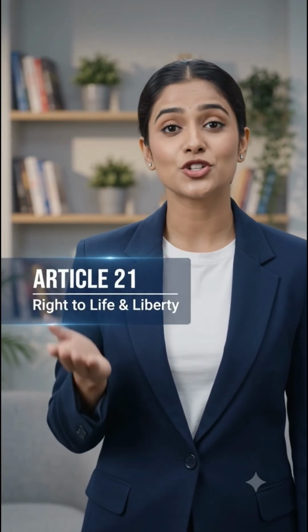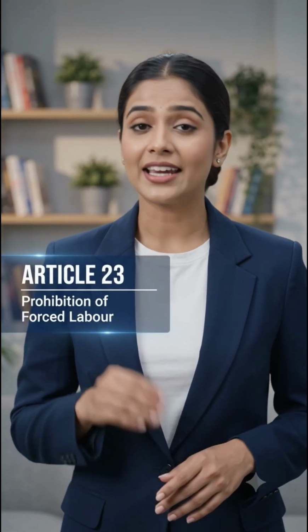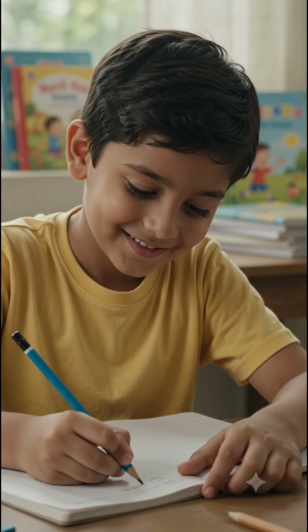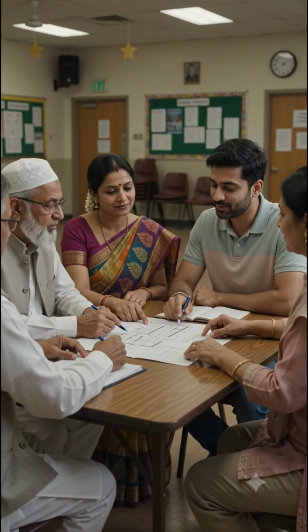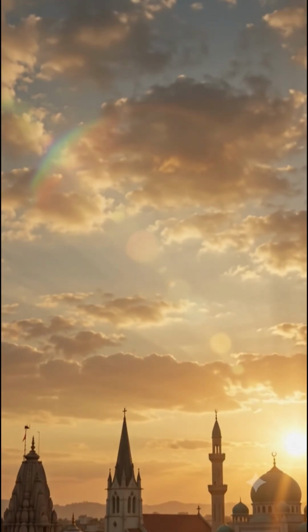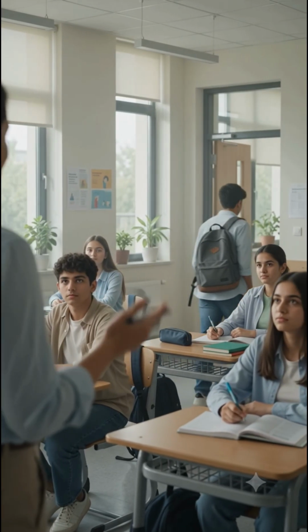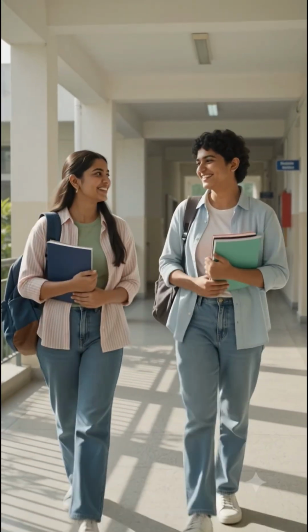Article 21 protects your life and liberty. Article 22 guards against arbitrary arrest, and Article 23 prohibits forced labor. Article 24 prohibits employment of children in factory. Article 25 gives freedom of conscience and free profession, practice, and propagation of religion. Article 26 provides freedom to manage religious affairs. Article 27 gives freedom as to payment of taxes for promotion of any particular religion. Article 28 provides freedom as to attendance at religious instructions in certain educational institutions.